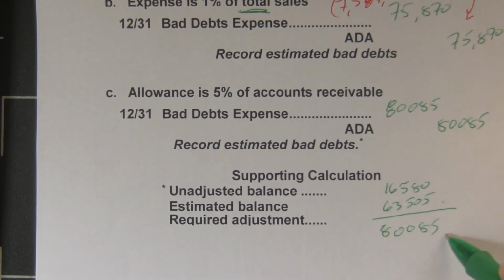You want to end up with 63,505. That's a debit balance. That's what you have. This is what you want left. How much do you need to add to this to come up with this?